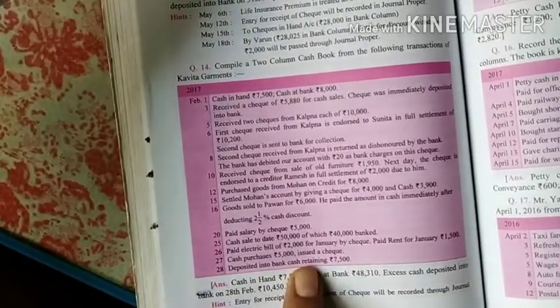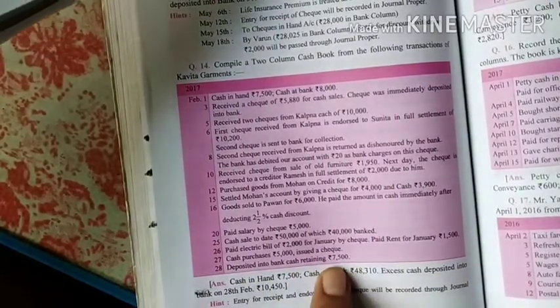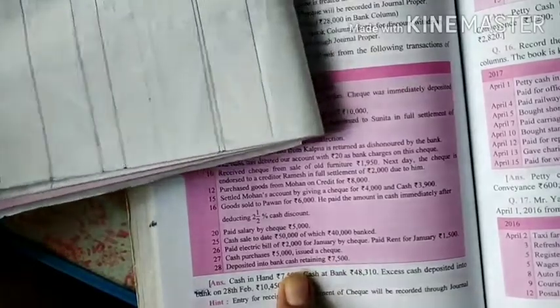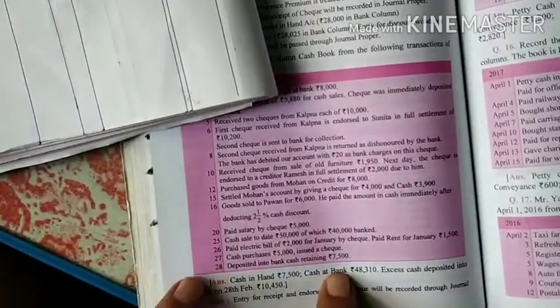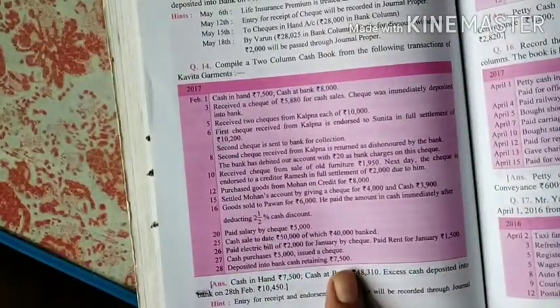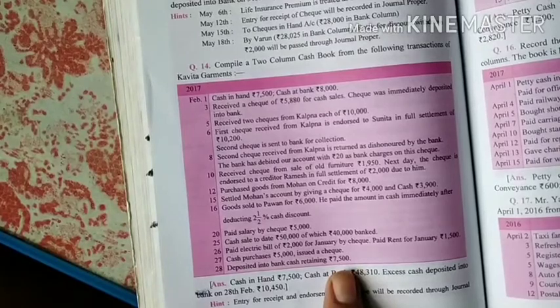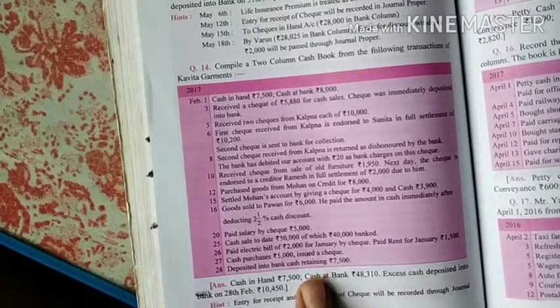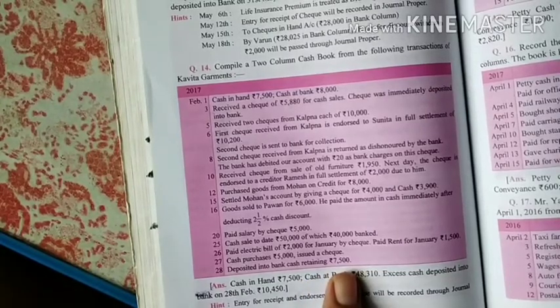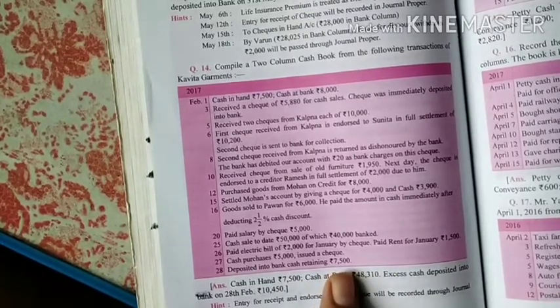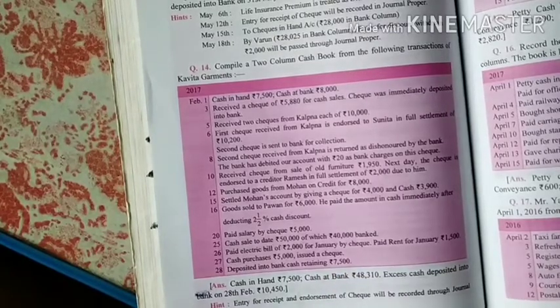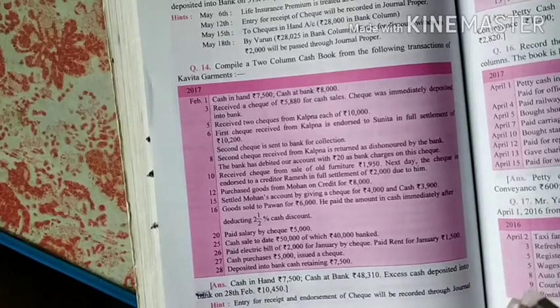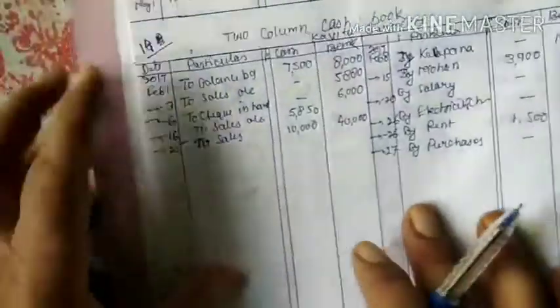Then comes: deposited into bank, cash retaining 7,500. Now first we have to retain 7,500 with us, and the remaining amount we have to deposit into the bank. So first we should see how much bank balance and cash balance there is, and keeping 7,500 with us, we will deposit the remaining into the bank. For that, first we'll find the balance.